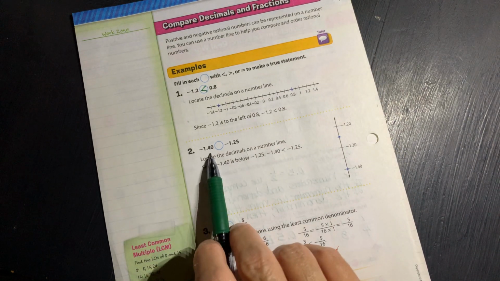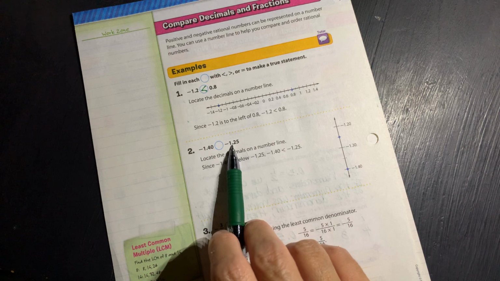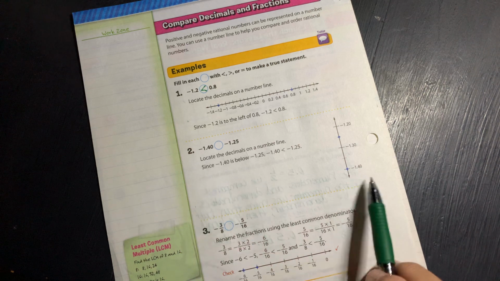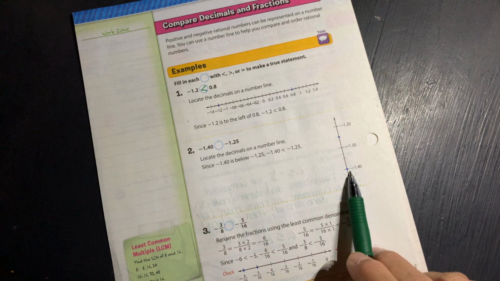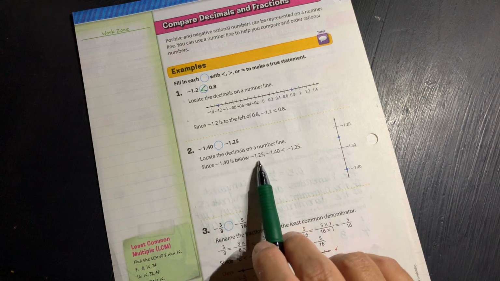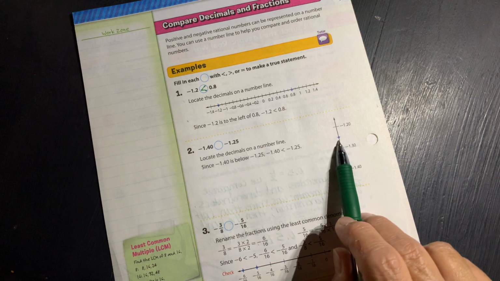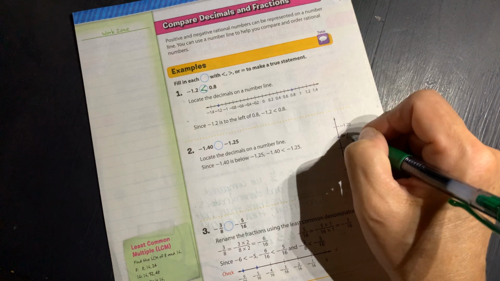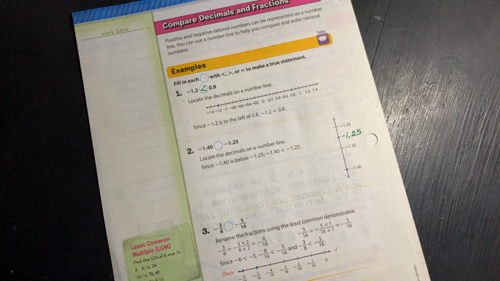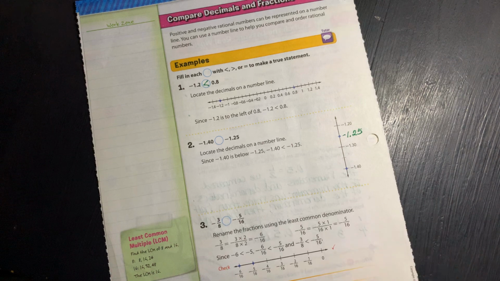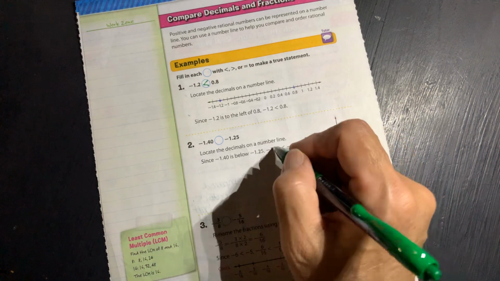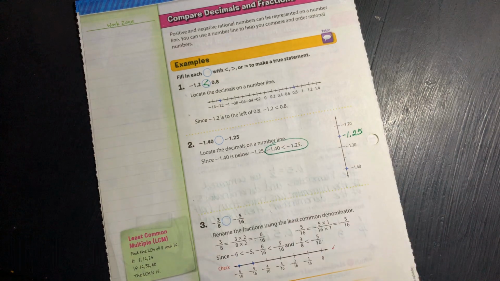Now, when we have 2 negative numbers, that is going to be important for you to look at those. And so here you've got negative 1 40/100, and you have negative 1 25/100, which would fall right here. And so you know that the negative 1 40/100 is going to be less than negative 1 and 25 hundredths. All right.